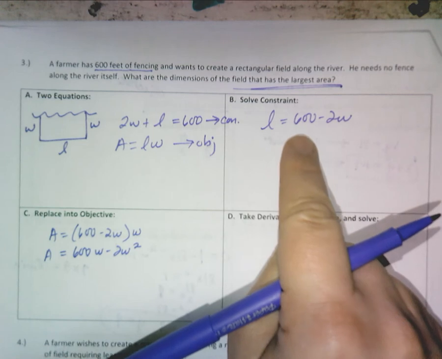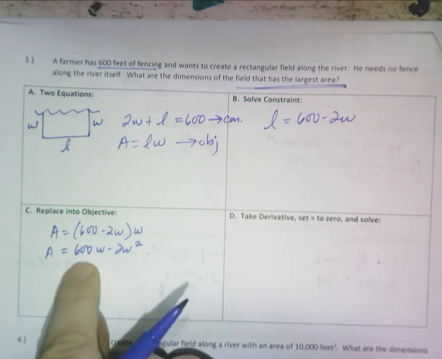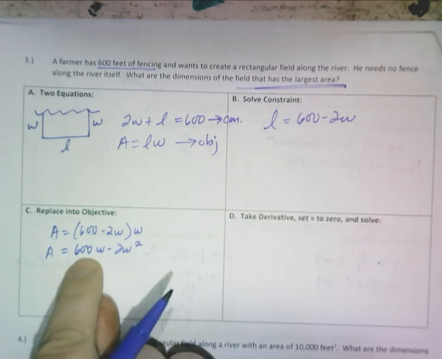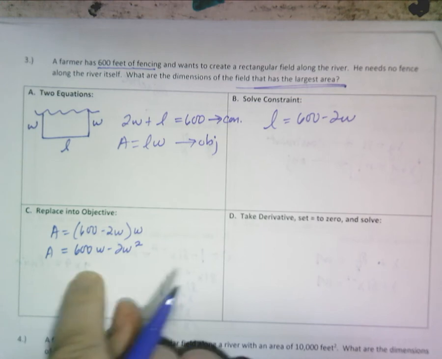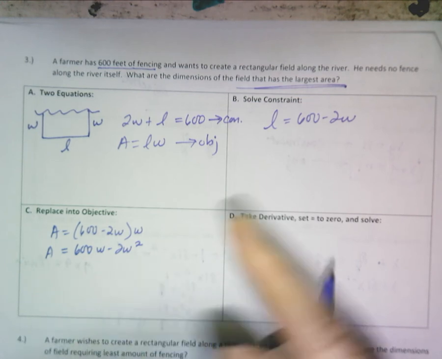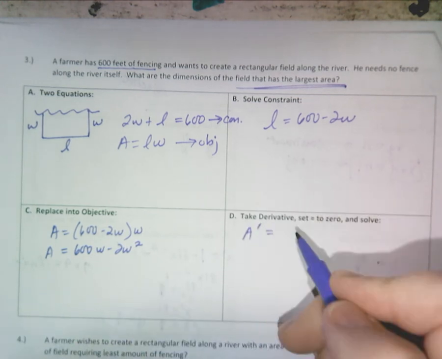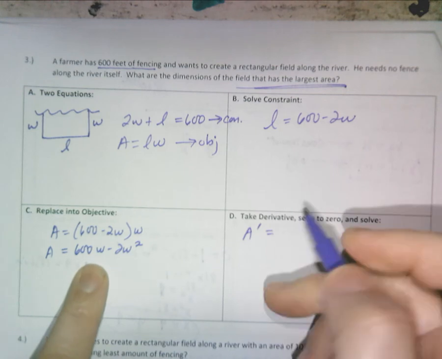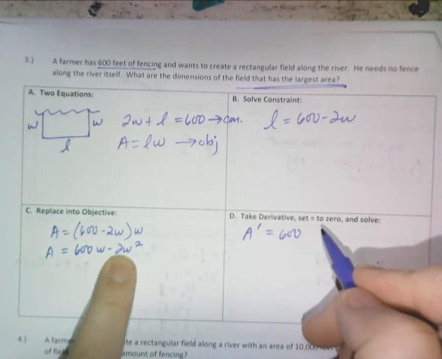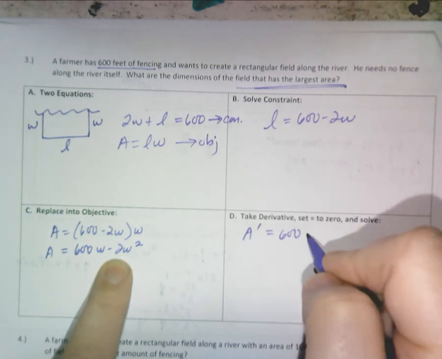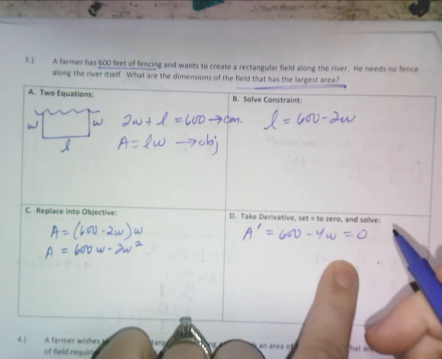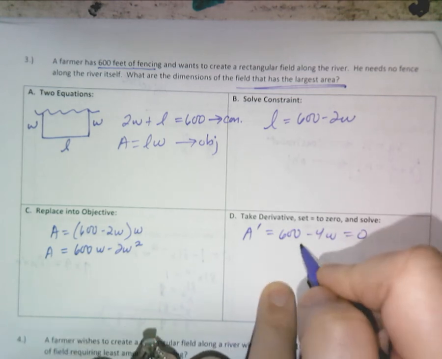So my constraint is 600 minus 2W, I believe, and then my area would be 600W minus 2W squared. Is that what you have? Okay, take a derivative. What's the derivative of 600W? What's the derivative of this? Set it equal to 0. Solve.